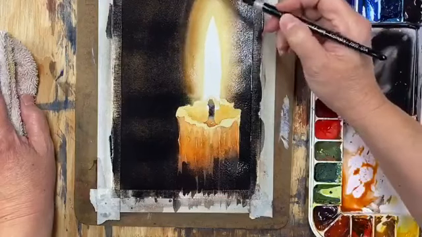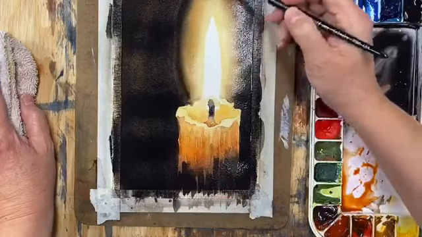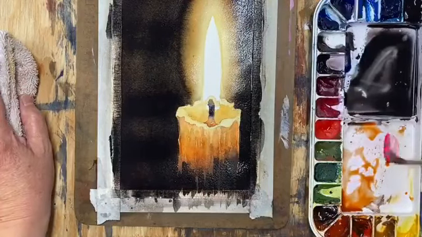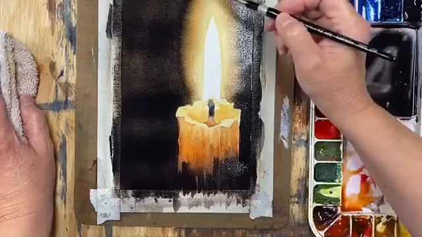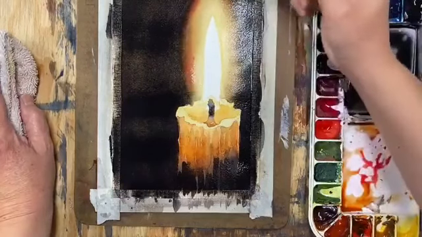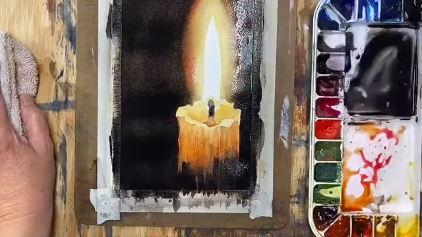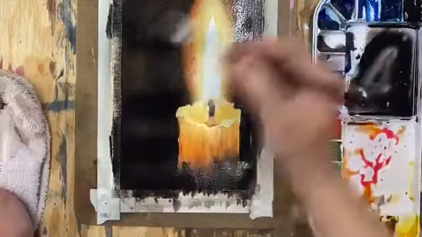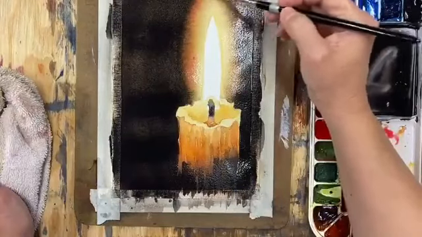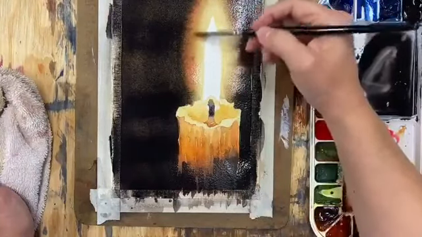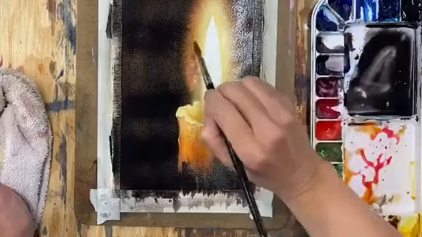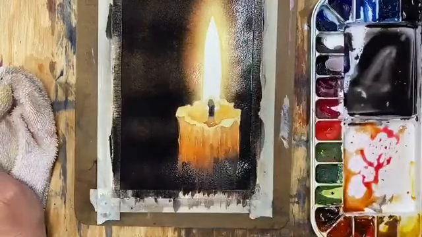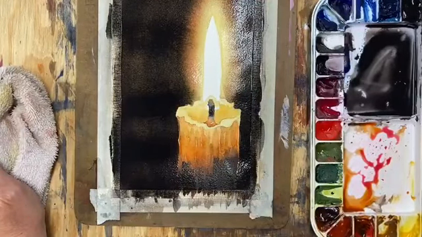I'm not bringing this all the way up to the flame, but I just want to have some of that warmth in there. I might even put a little bit of pink in there too. And I'm definitely going to get some of my Quin Gold.